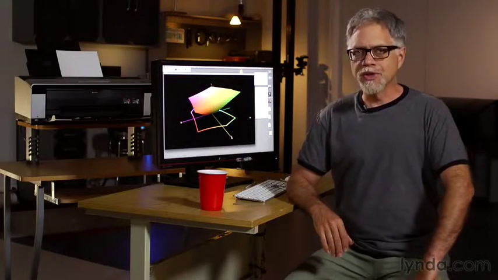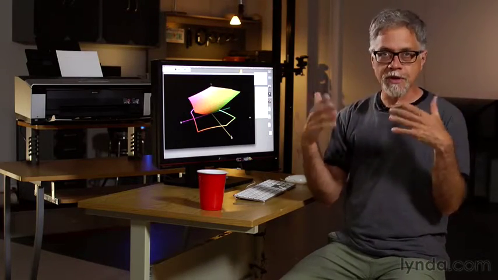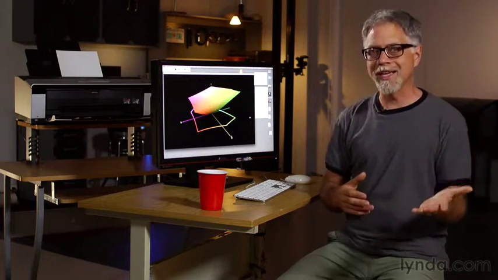Different printing technologies are capable of printing different ranges of colors. For example, if you've got a box of crayons, you can lay down a broader range of colors than you can with a box of pastels. Now, I'm not talking about number of colors. Sure, with a box of 64 crayons, you have more separate colors than you get in a box of 12 pastels. What I'm talking about is range of color.